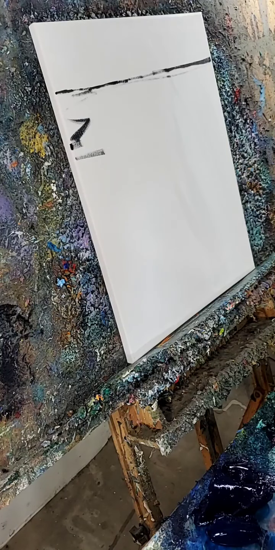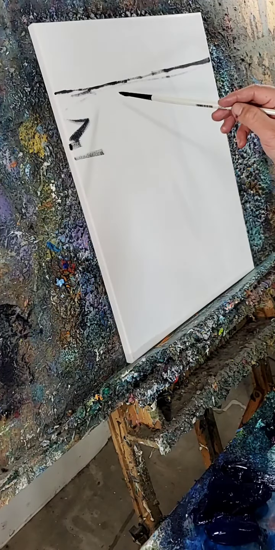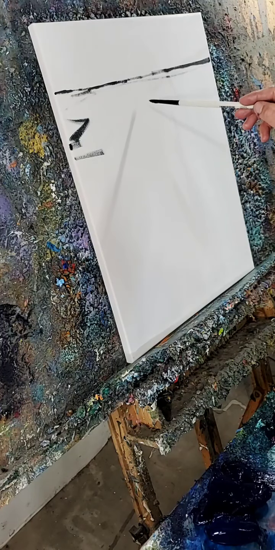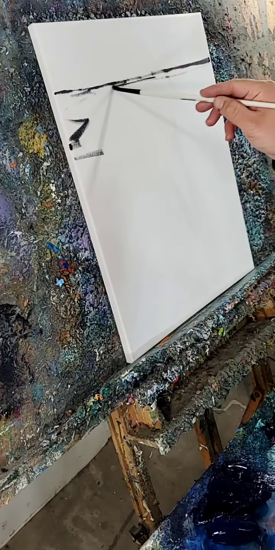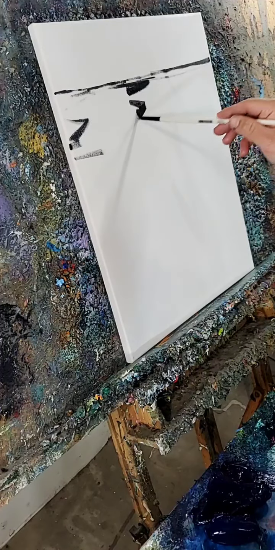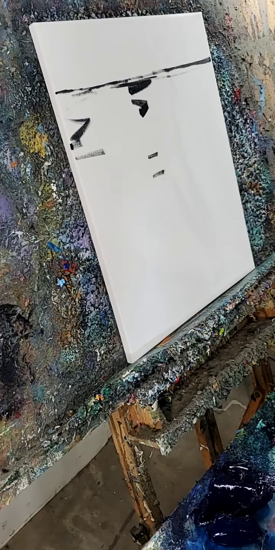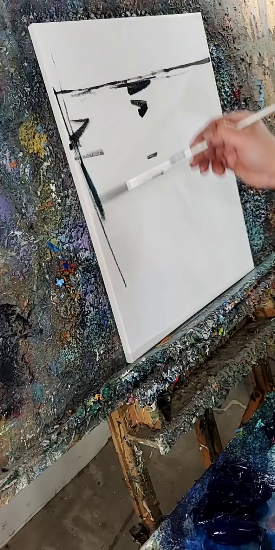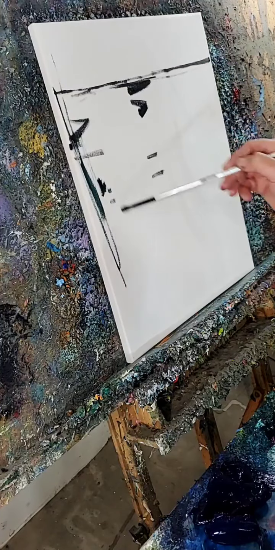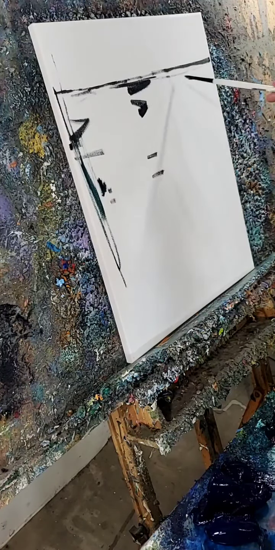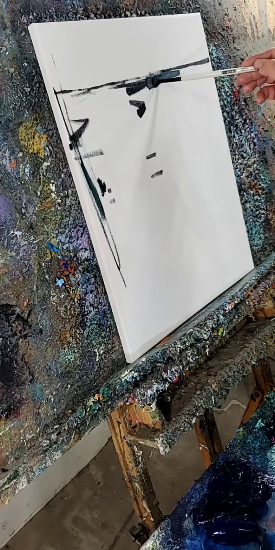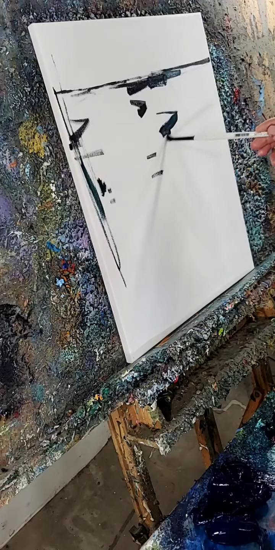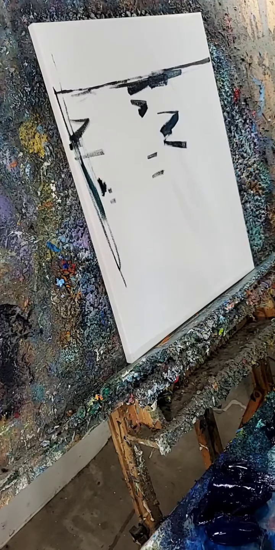I just happen to have a little bit of knowledge of color mixing, a little bit of knowledge of art history, a little bit of knowledge of composition. Not too much, just a little bit. Ultimately, I don't need that much because I'm playing.